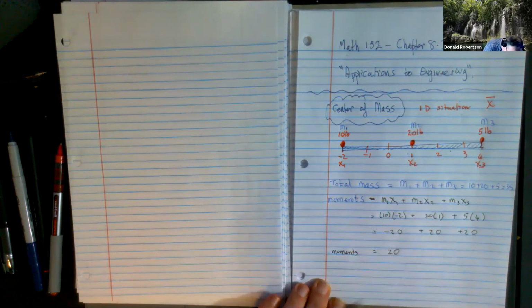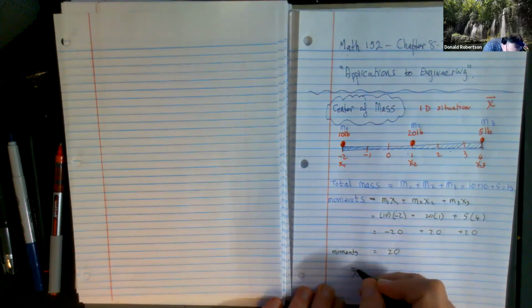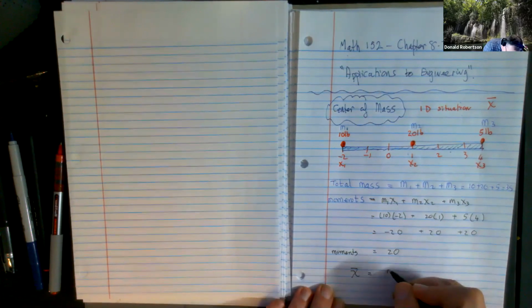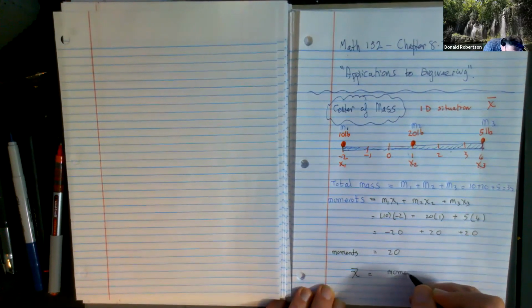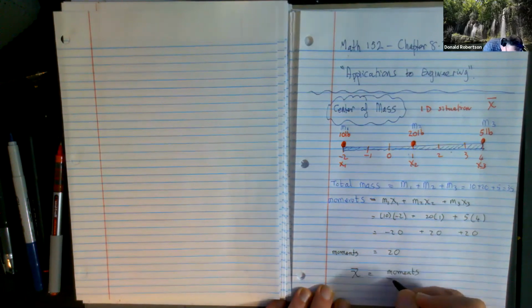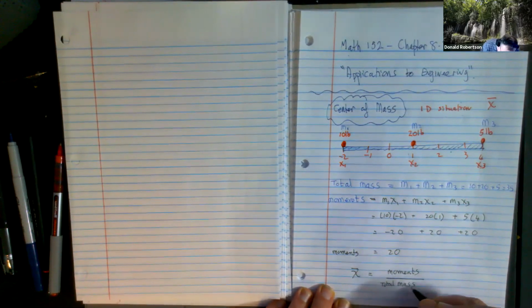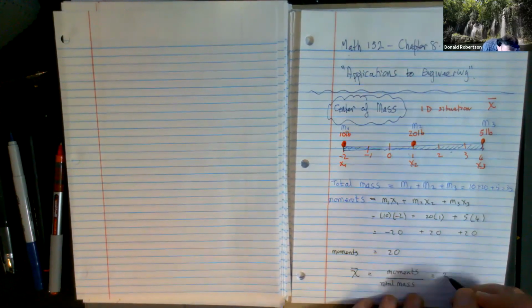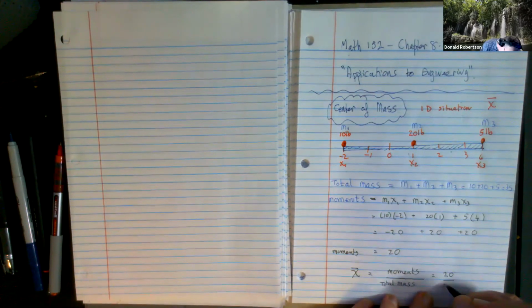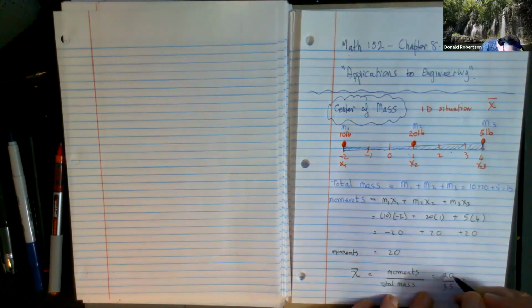And the formula for getting the center of mass is the moments divided by the total mass. So 20 divided by 35, keep it simple, 4/5.